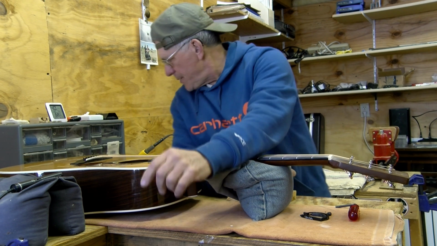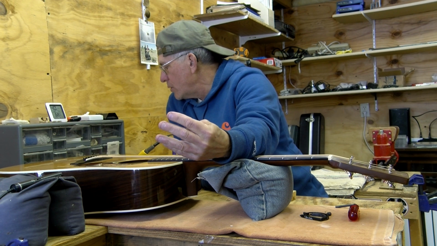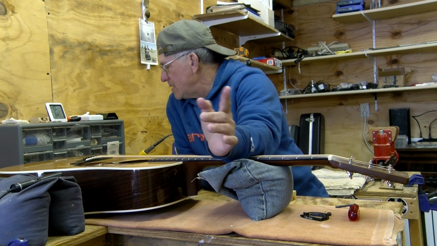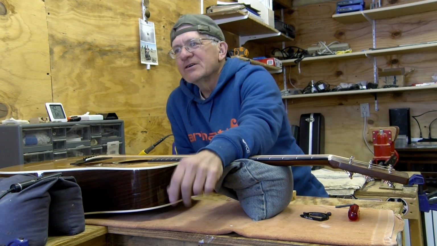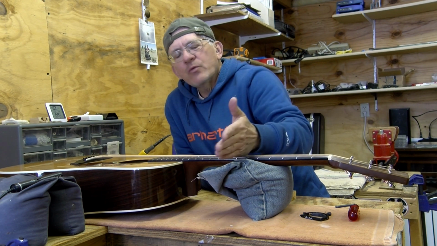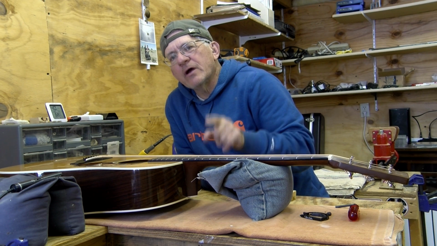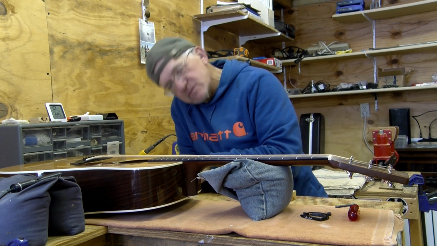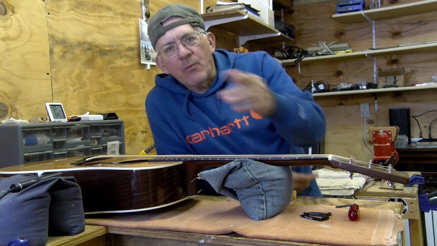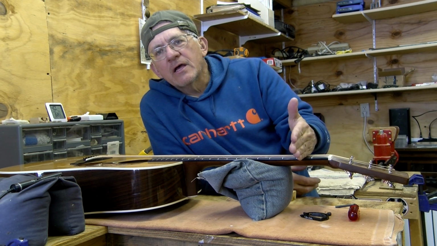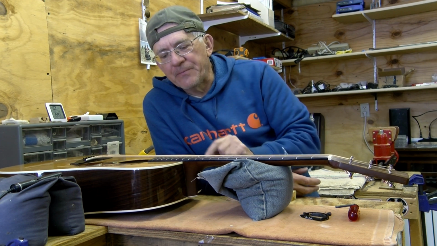And yet the action went up 4 to 80 plus 10 is 14, 16 thousandths of an inch. Let me say that again. We increased the relief by 4 thousandths of an inch. The action at the 12th fret went up by 16 thousandths of an inch. Wow. That's dramatic. The only place we got more clearance was right up in here, and that was immediately on the next fret. Now, there's a trick coming up here.